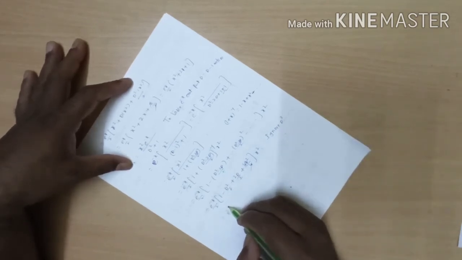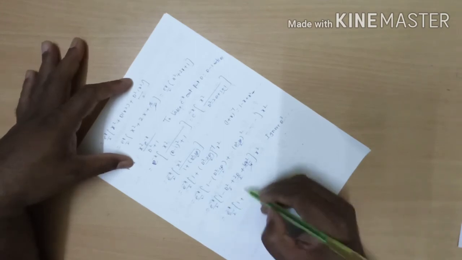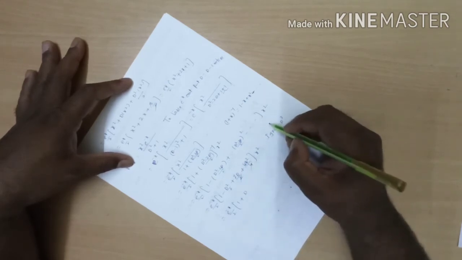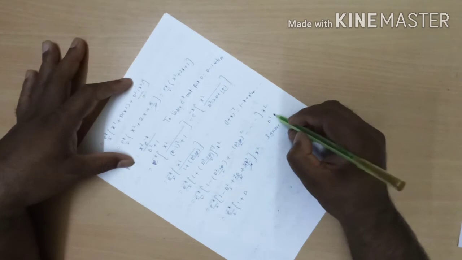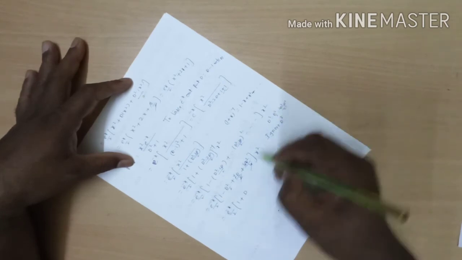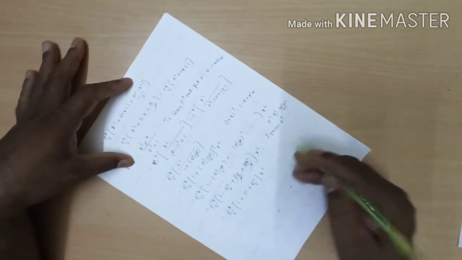Therefore, after simplification we get e^(-x/2) into (1 plus 2 to cancel D. Here you can see D squared minus D squared by 2, LCM is 2D squared minus D squared by 2, that is plus D squared by 2) into x squared.